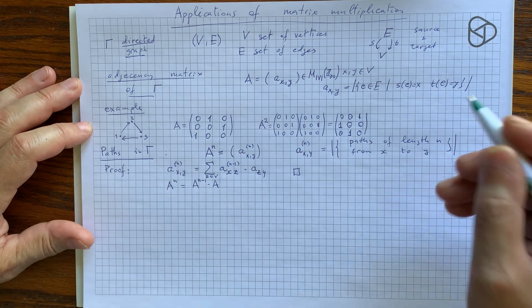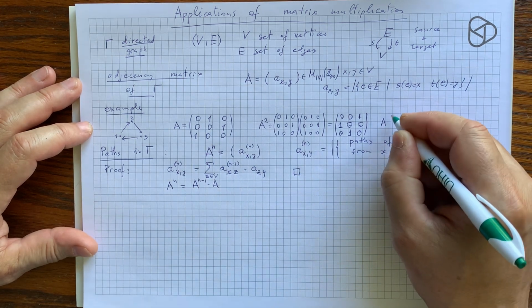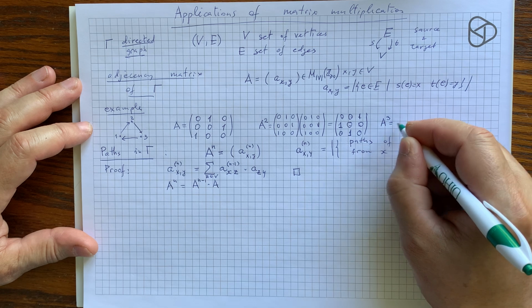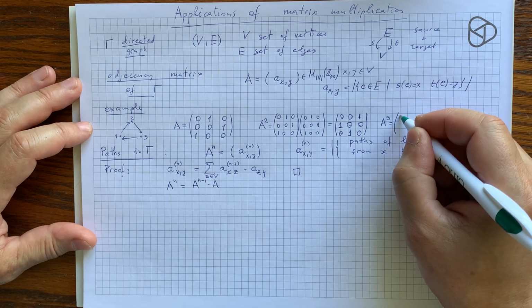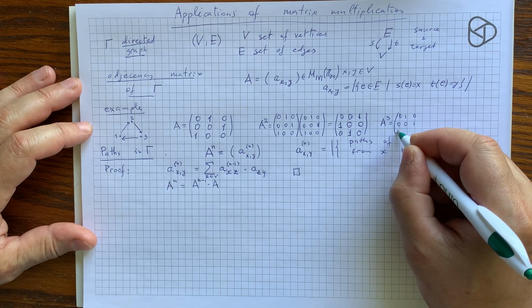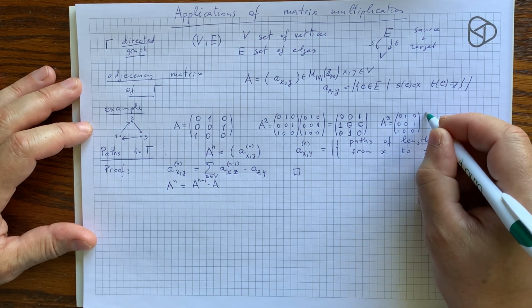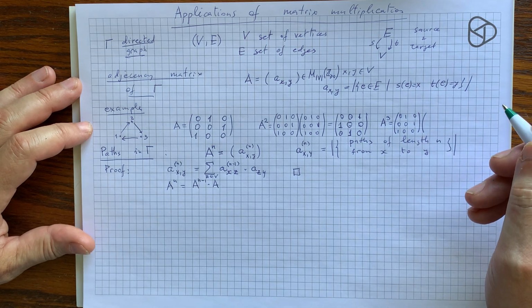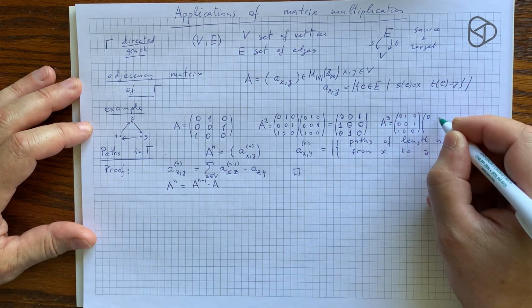And if we continue computing the powers and compute the third power, we will have to multiply the matrix with its square, which is this answer.